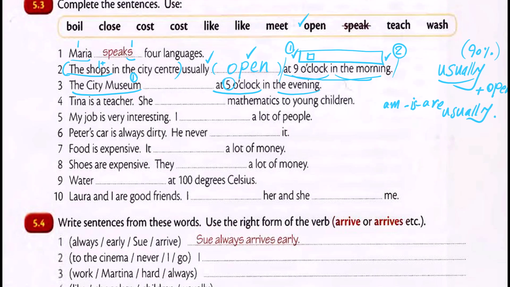Okay, we have the city museum and it closes here. One thing closes, S and finish. Number 5, my job is very interesting. A lot of people. I can put 2 words here. It is my choice. The exercise says you have only one choice. And I can say I meet a lot of people.